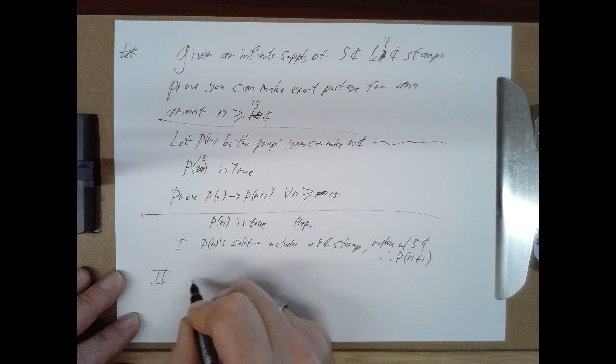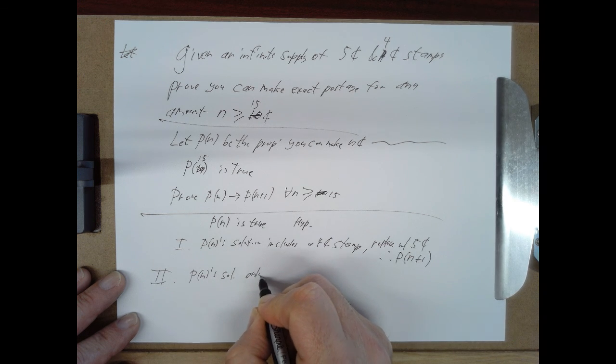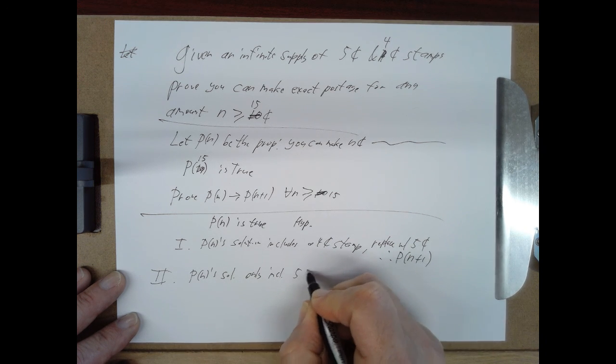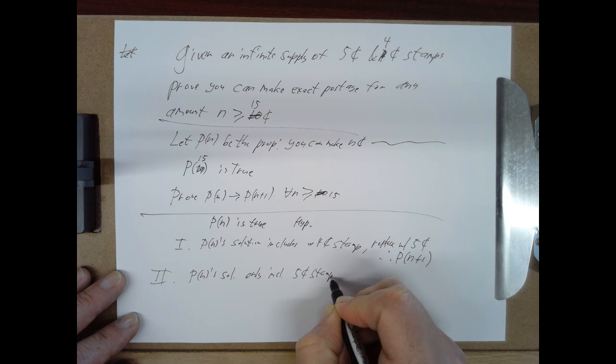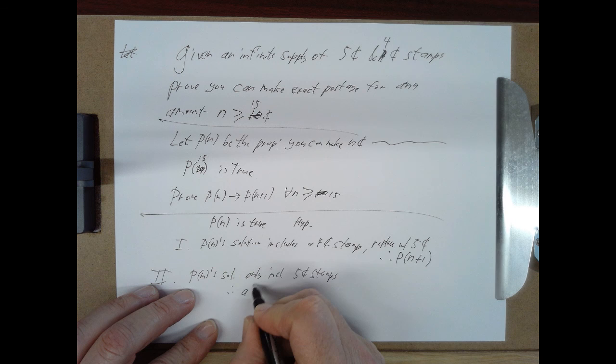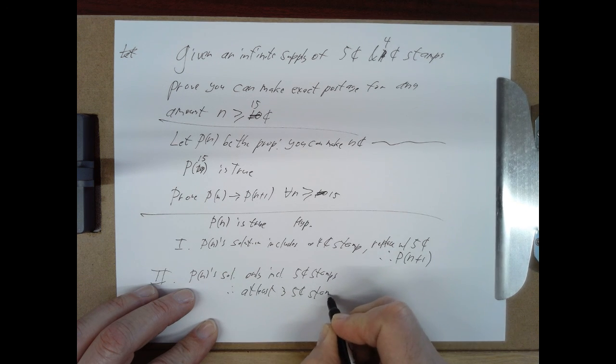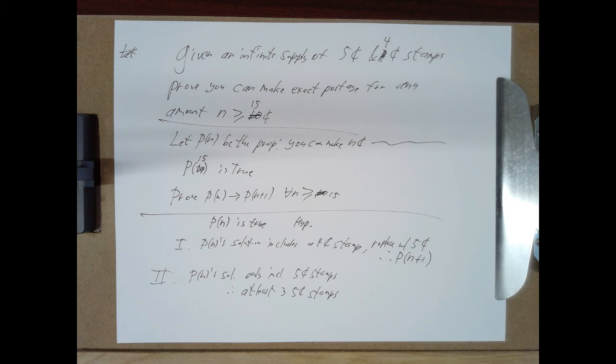For possibility 2, P of n's solution only includes 5-cent stamps. It's got to have at least 3 then. And if you have at least three 5-cent stamps, you can take those 3 5-cent stamps, remove them, and replace them with 4 4-cent stamps.